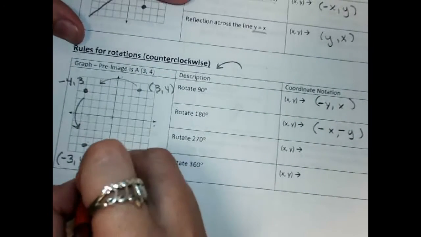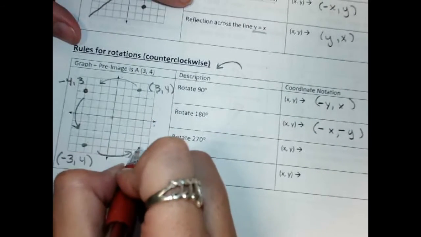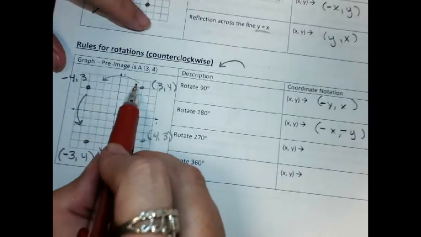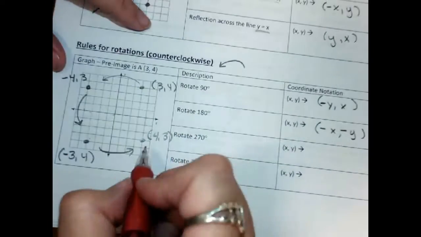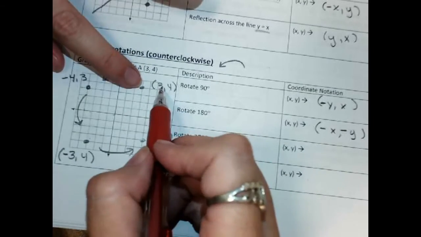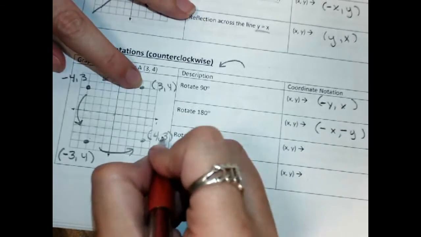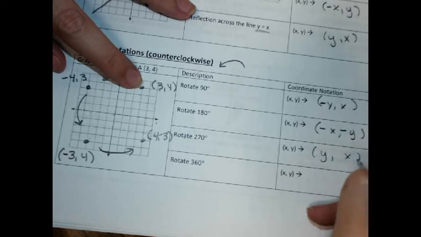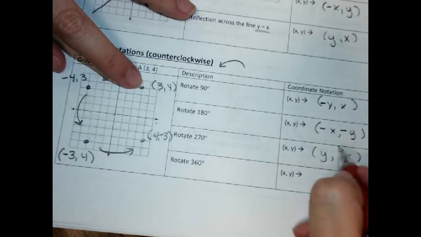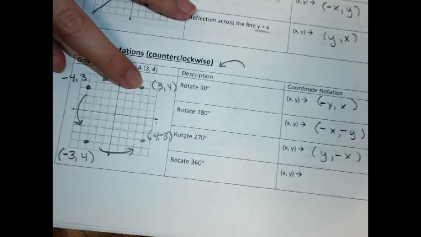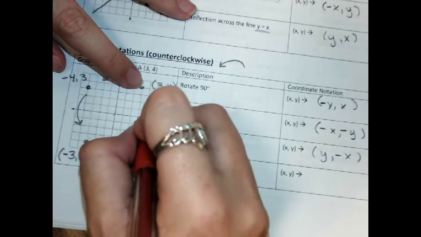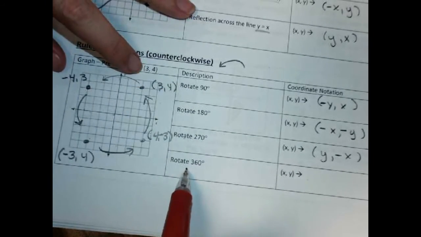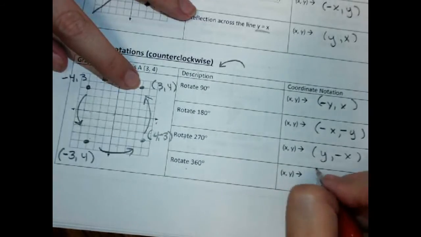If I go another 90 degrees, I end up here at (4, -3), so that's a total of 90, 90, 90 is 270. And what happened from my original? Well, they swapped places. So it's (y, x), and this is a negative 3. So the second one's the one that changes signs. And what if I go another 90 degrees to make 90, 90, 90, 90, that's 360. Well, I end up right where I started for (x, y).